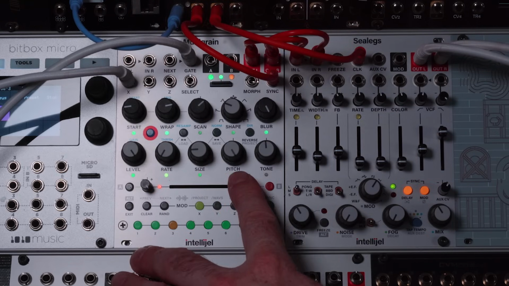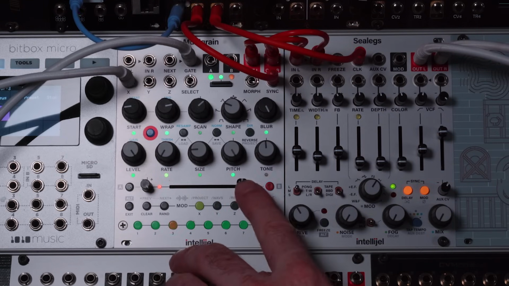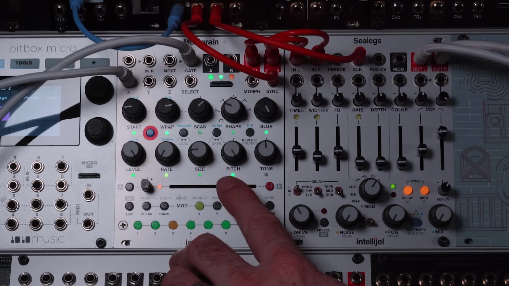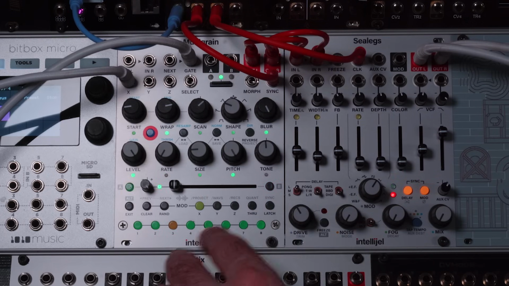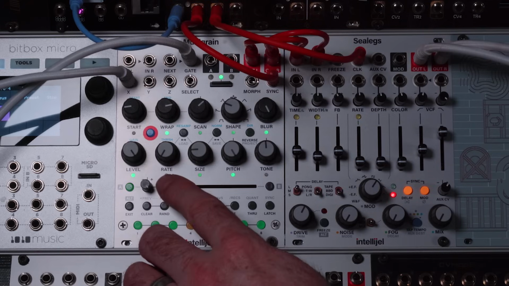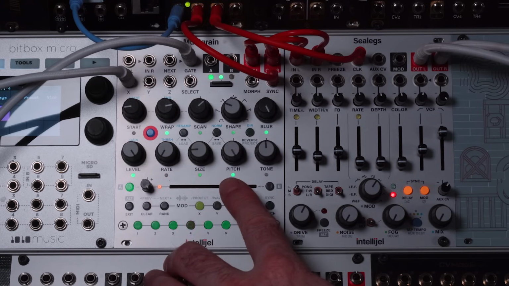Notice those ratchets? You don't have to leave the rate all the way down when using gate or next. You can turn up rate and have cool ratchets too.